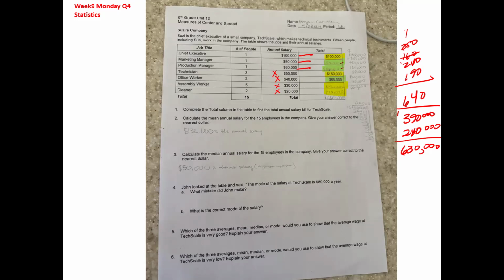Let's see. 8 times 3 is 240,000. 100, 200, or hold on, 100. That's 300, 400. Oh, you know what? This is what I made a mistake on. It's 440,000. 440,000, 240, 680,000. So you should put an 8 right there. 680,000 is what you should have. Okay, go ahead and add.